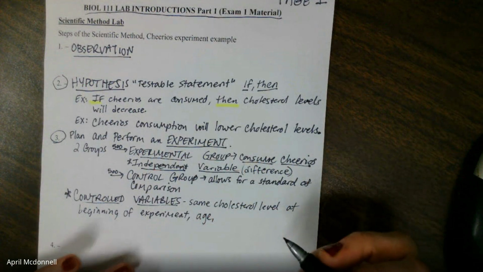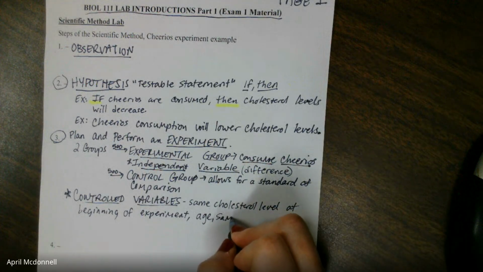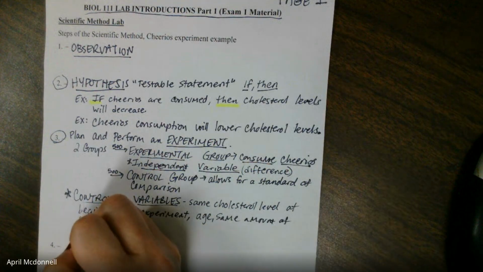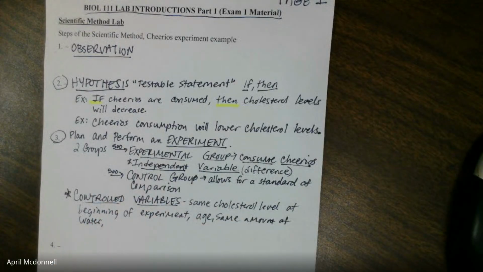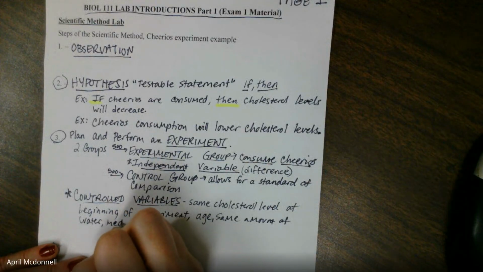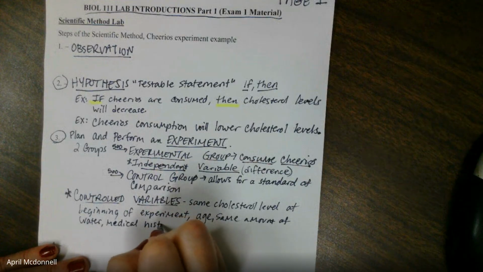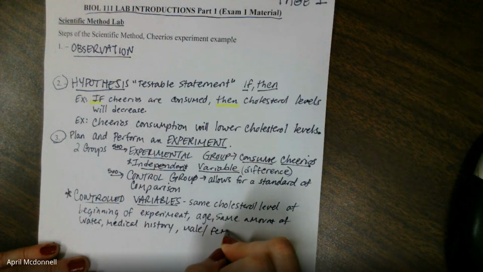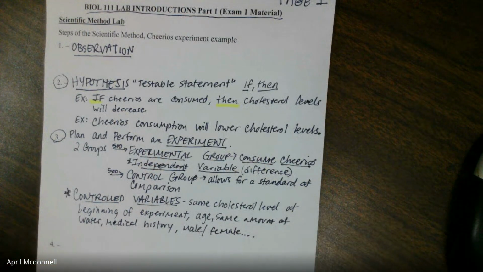We may want to have everyone drink the same amount of water. We may want to have people that have the same or at least similar medical histories. We may want to have either all male or all female. Basically, we can go on and on about the controlled variables, especially when we're talking about people, because there are so many differences between people, and everybody is really, really unique.